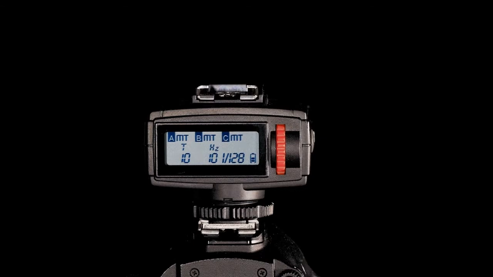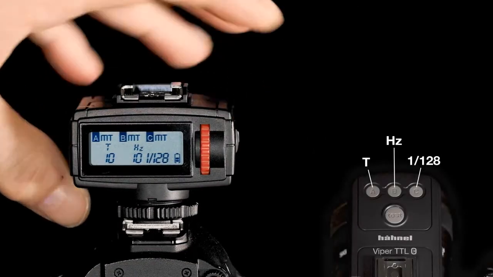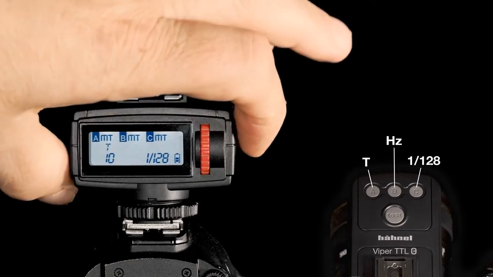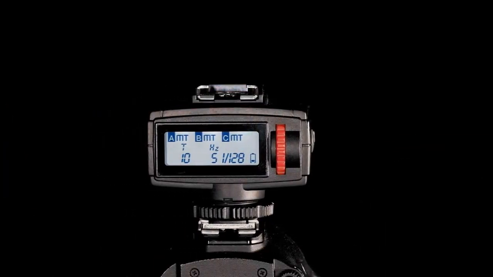And I can vary HZ or hertz in the middle of the display there. That is the rate at which the flash will fire, the number of times the flash will fire in 1 second. At the moment you can see that the parameters are set to 1/128 power, T is set to 10 and the hertz are set to 10. Let's say that I change the hertz value to 5. So now what I'm saying is that I am going to shoot 10 flashes at a rate of 5 flashes per second. So that will take 2 seconds to execute.